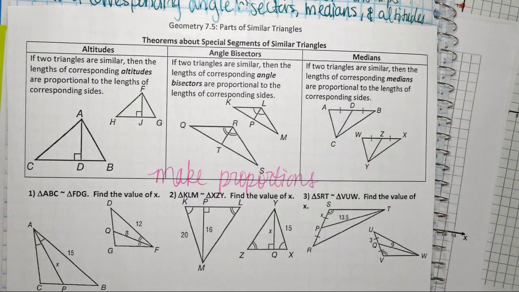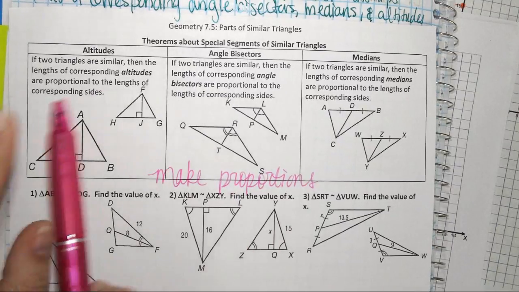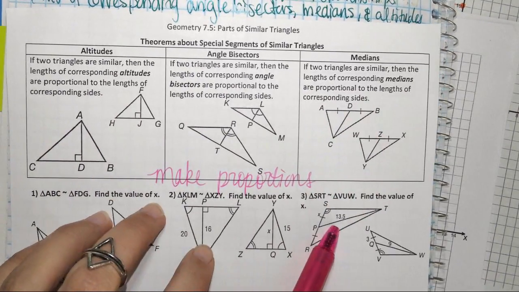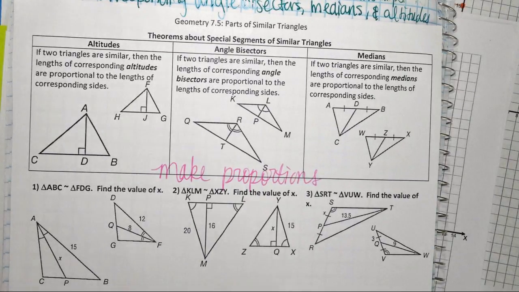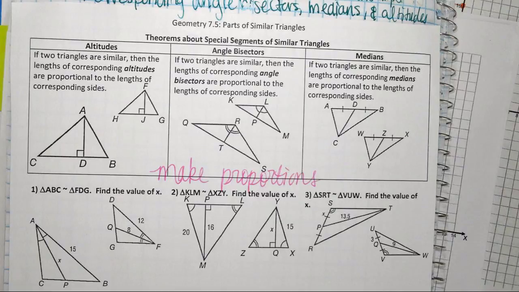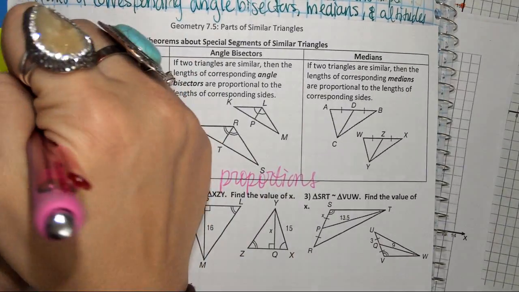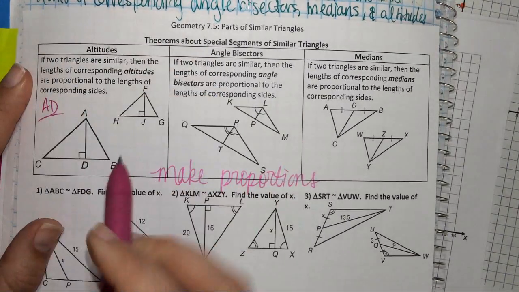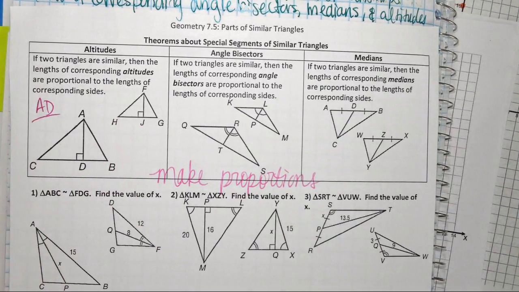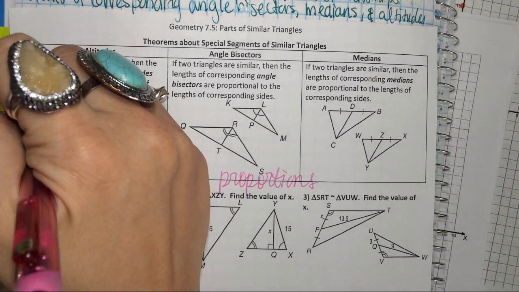Okay, so what we're going to do is a base proportion here, just our basic one for each of these. And then we're going to see which theorem matches up with which problem. Now, this says that our altitudes are proportional to the lengths of sides, right? So AD, which is the altitude of this triangle, is proportional to what side over here? FJ, because they're both altitudes. Good, take a point.